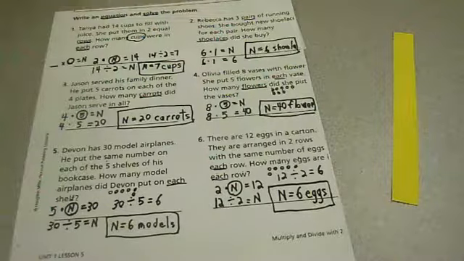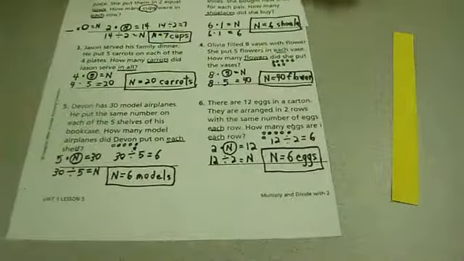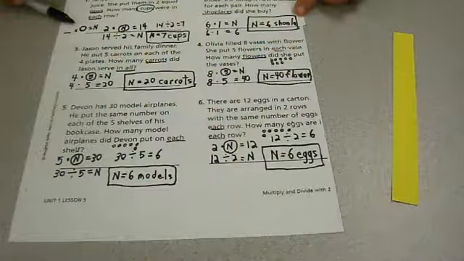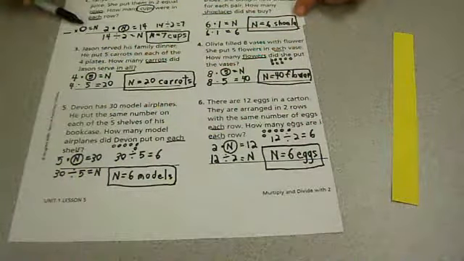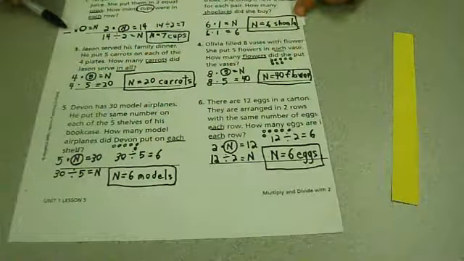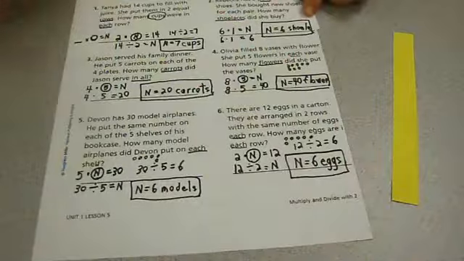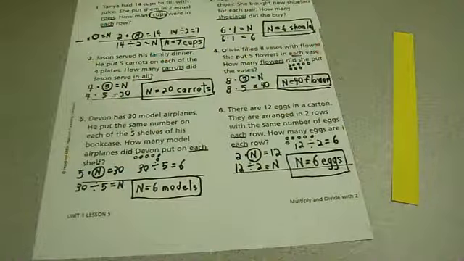So you'll notice that every equation that I did tonight is the same old equation that we started out the year with. Groups times number in a group equals my total, or rows times number in a row equals my total. And that is the end of tonight's lesson.